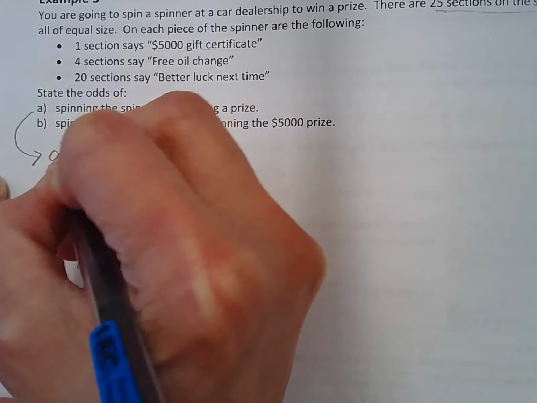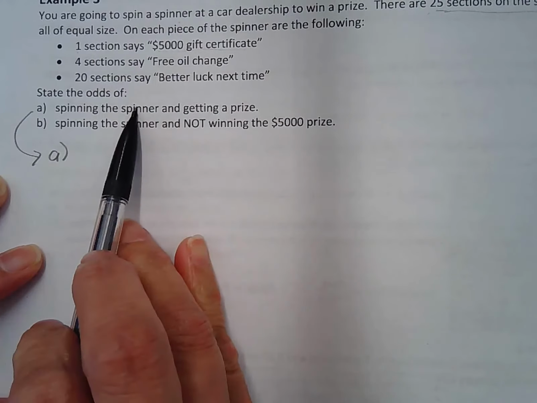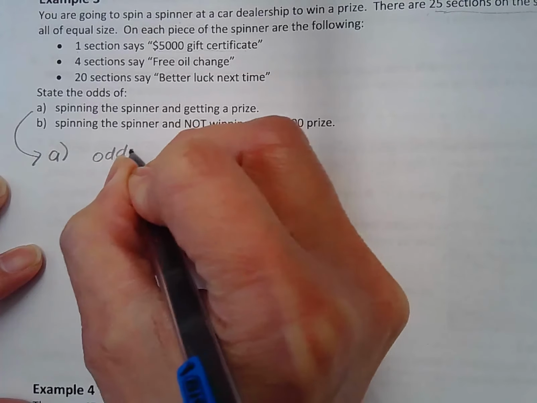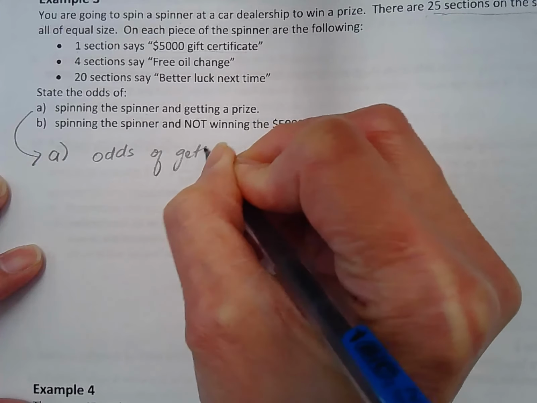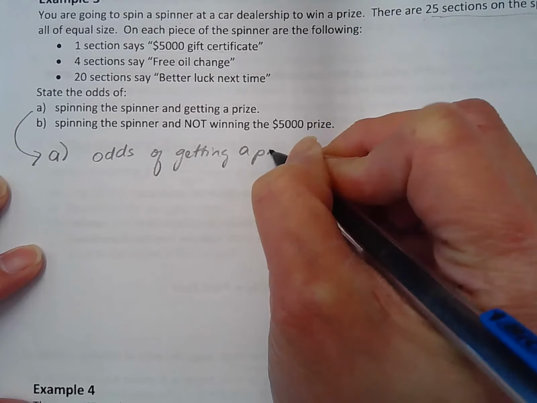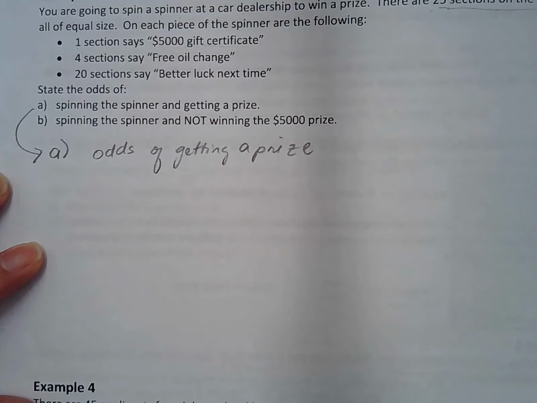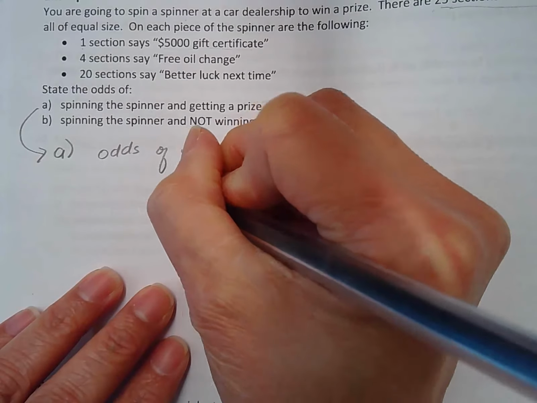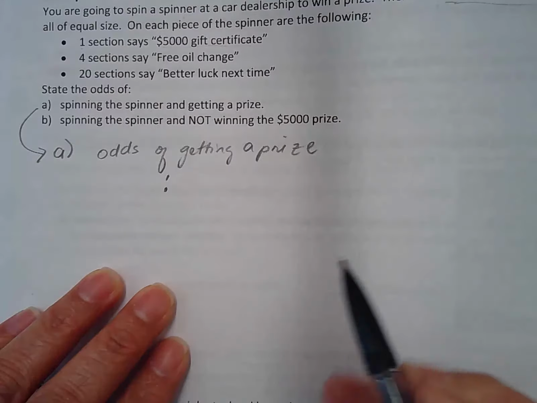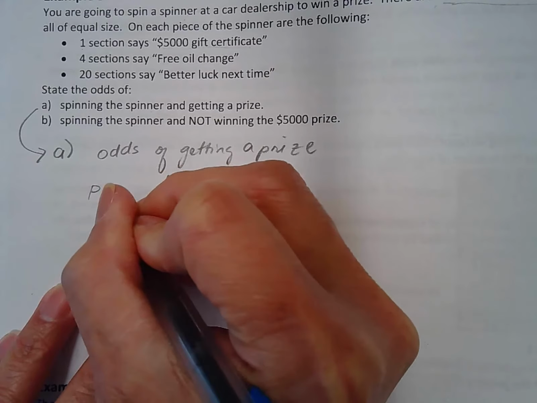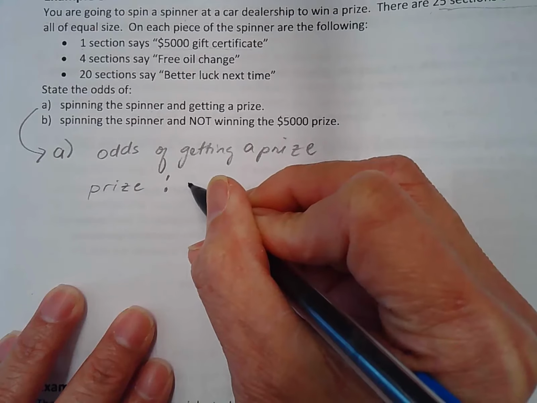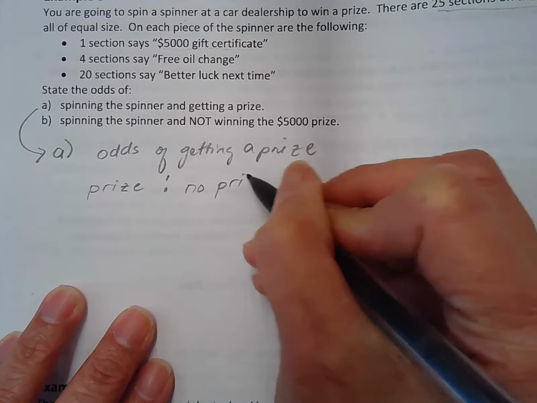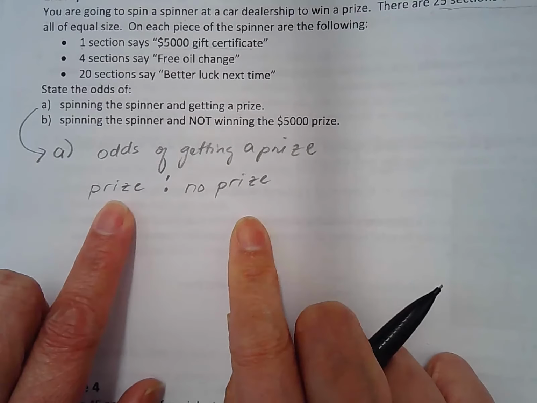So A. State the odds of spinning a spinner and getting a prize. So what's the odds of getting a prize? That's going to be a comparison, a ratio of getting a prize to no prize. Yeah, no prize. Right? Because we're going to compare.